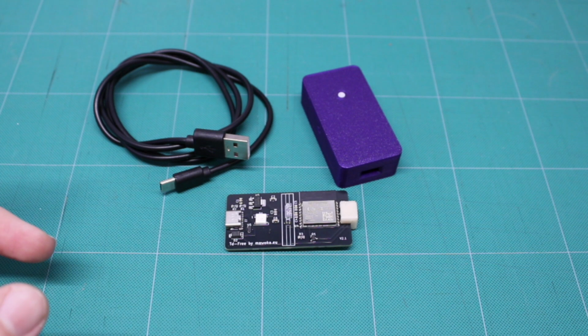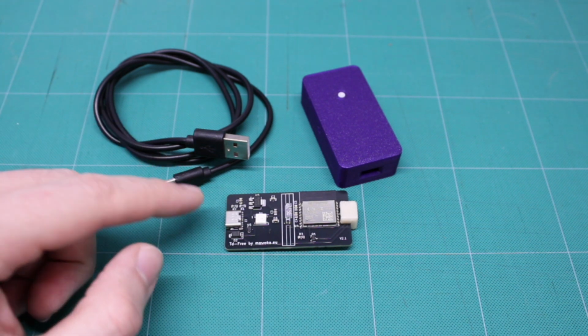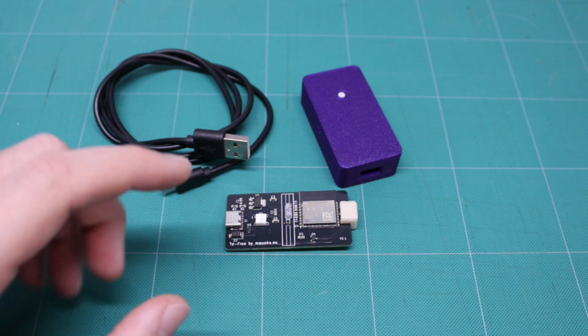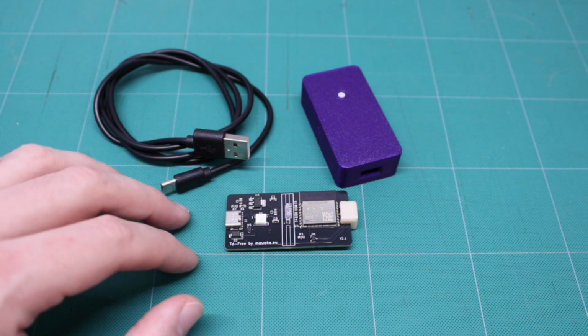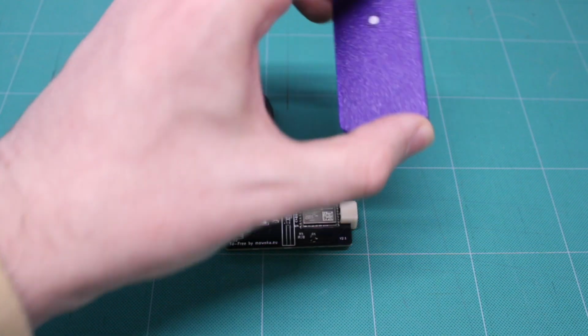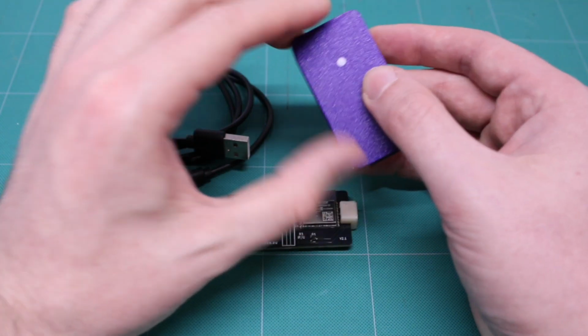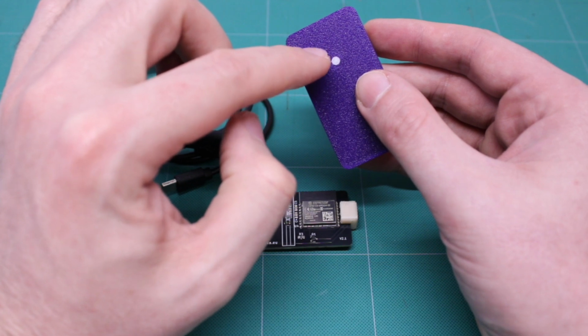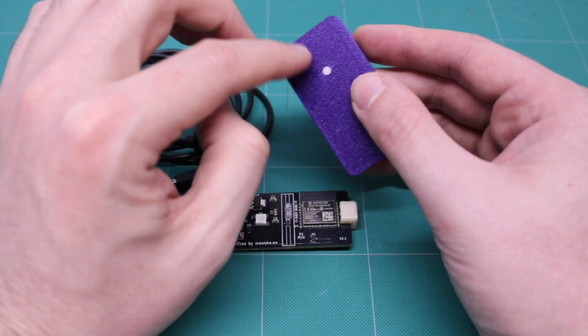The other option you've got, which is what I did, was to purchase the PCB on its own. Again, fully assembled, effectively ready to go. I just then printed the case. So what I actually did is, you see that I've got this little white dot here. I'll explain what that is and why it's there and how I did it later.